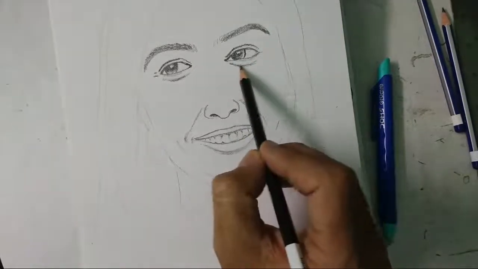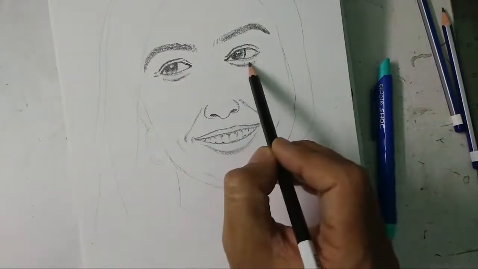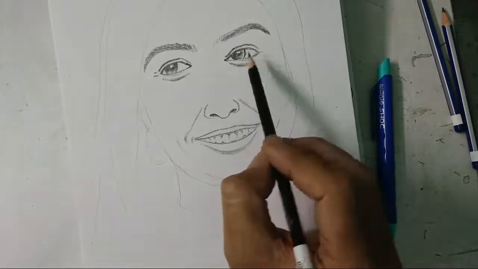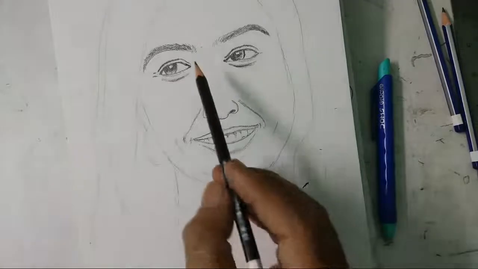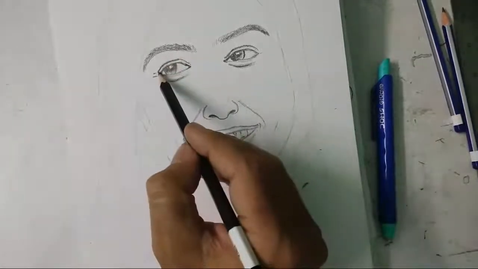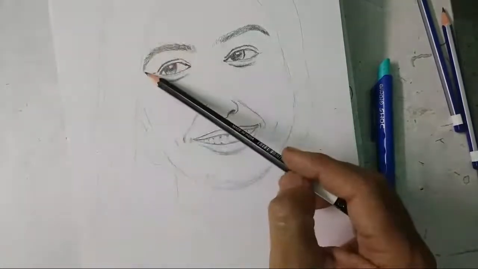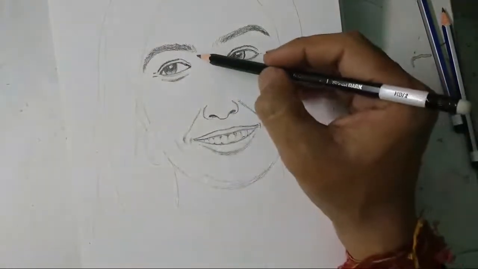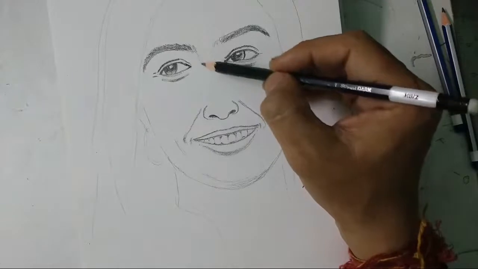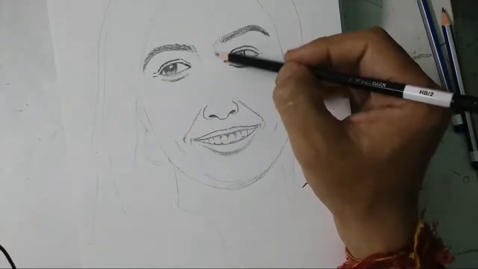Now this is to be done properly, that is a characteristic of this face, the area under the eye. And there is shading to be done. Now let's do the nose, the bone in the nose. It is coming from here.